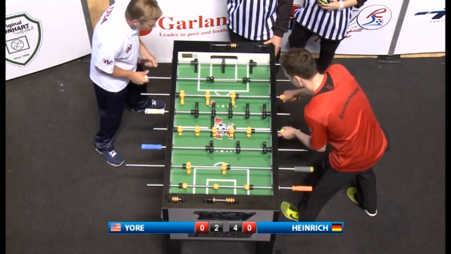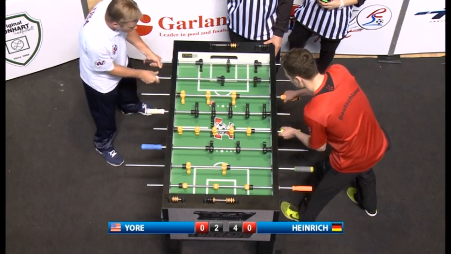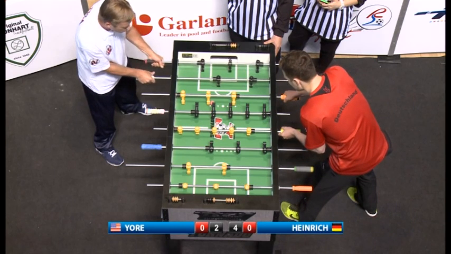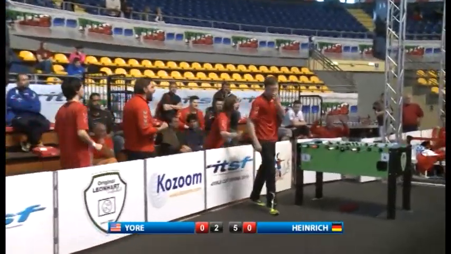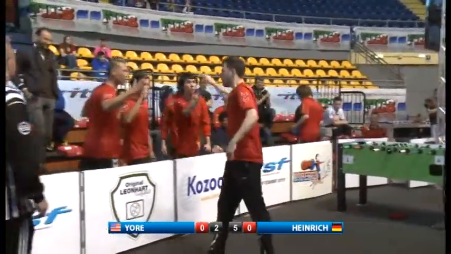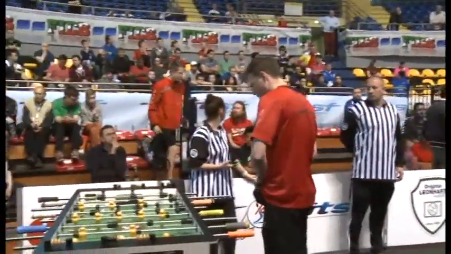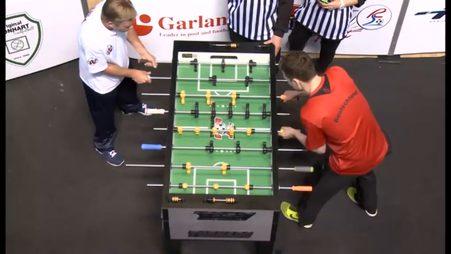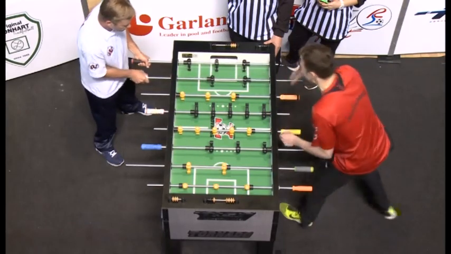Ruben Heinrich sets up the pull shot. And look for a celebration if he scores this one. Heinrich finds the straight hole. There's a first game win for Ruben Heinrich on Tornado as the German team celebrates that win. And we'll head back over across the arena to the Leonhart table after this effort from Ruben Heinrich.